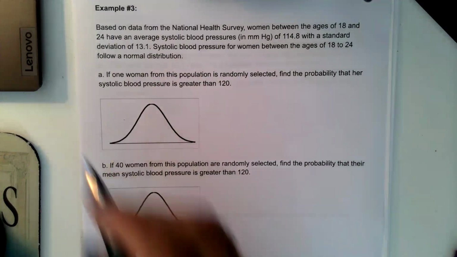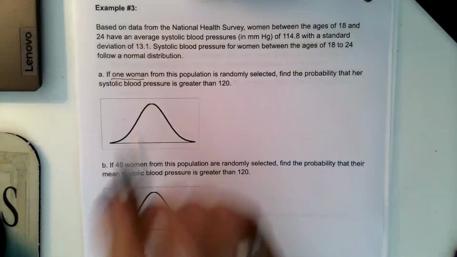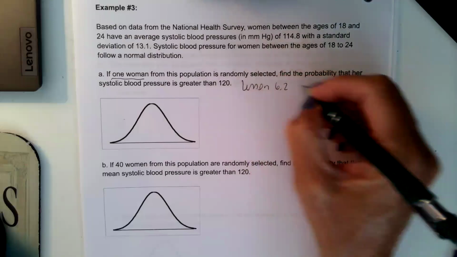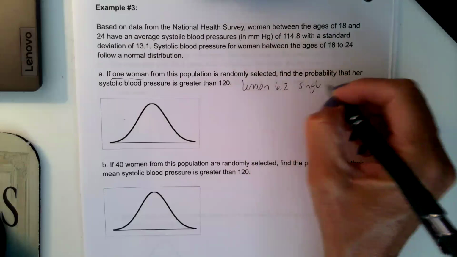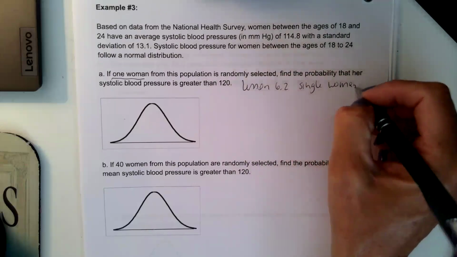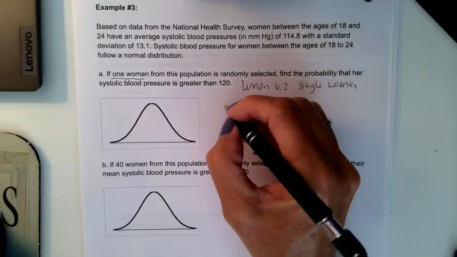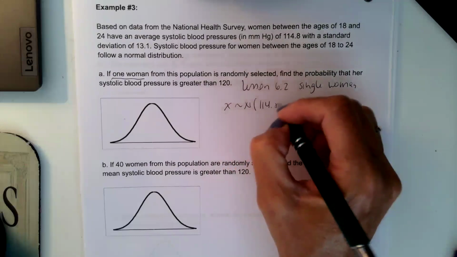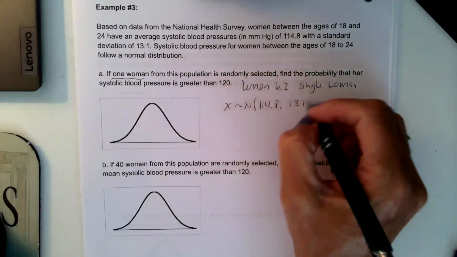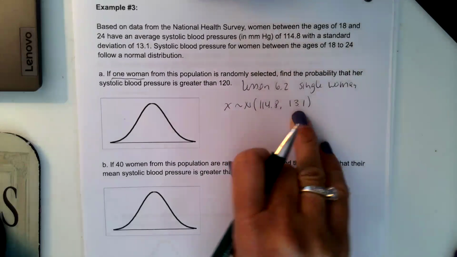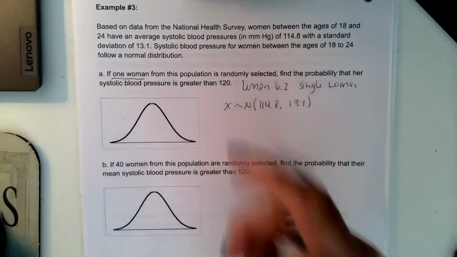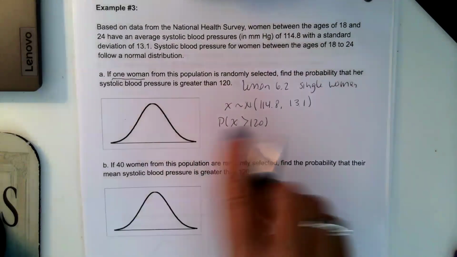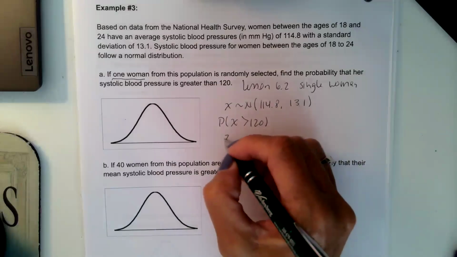Okay, so we are talking about a single woman. So this is going back to lesson 6.2. Let's just write that down. Single woman. So in that case, we are just saying that that individual X is normally distributed with a mean of 114.8 and a standard deviation of 13.1. We don't have to use the adjusted standard deviation because it's a single woman. So we're looking for the probability that X is greater than 120. And so to do that, we have to find the Z that goes with 120.